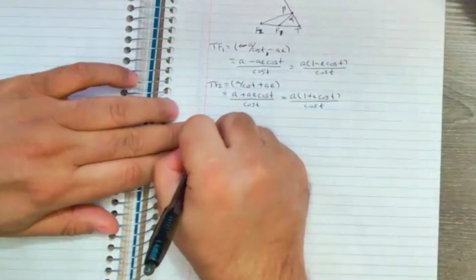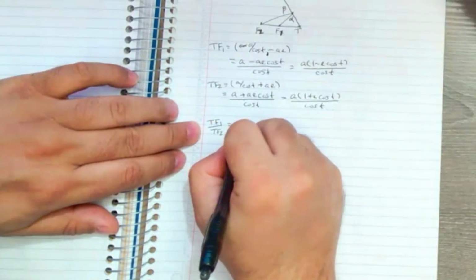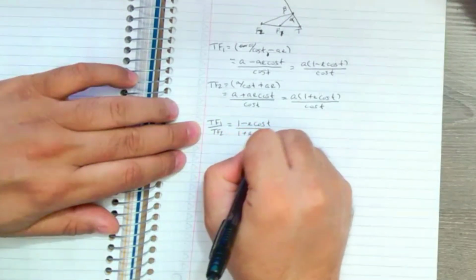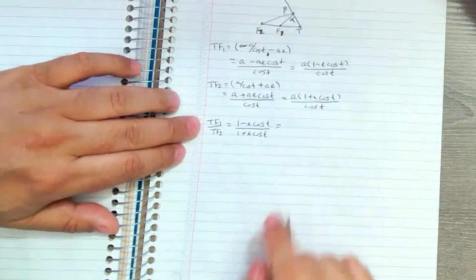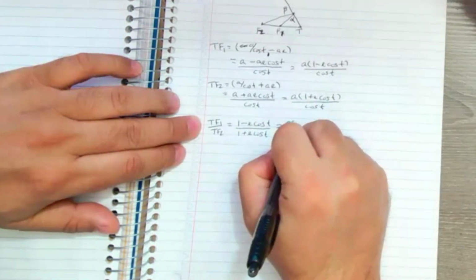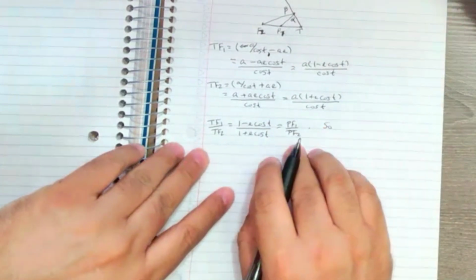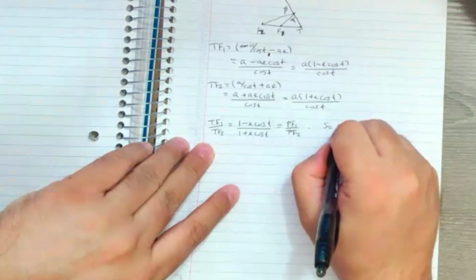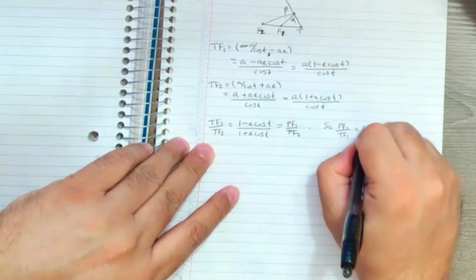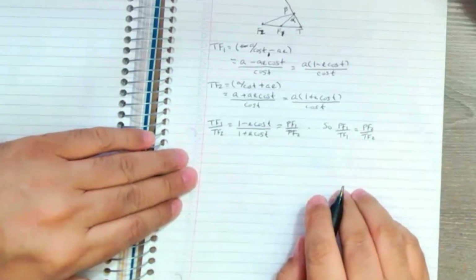And so the ratio TF1 to TF2 is 1 minus e cosine t divided by 1 plus e cosine t. And recall that that is the same as the ratio PF1 to PF2. And so we can rearrange these ratios so that we have the ratio PF1 to TF1 is the same as the ratio PF2 to TF2. And so now we can apply the law of sines.